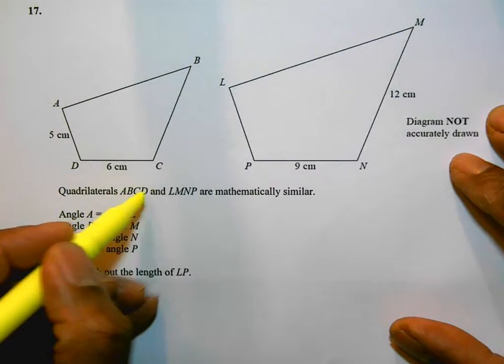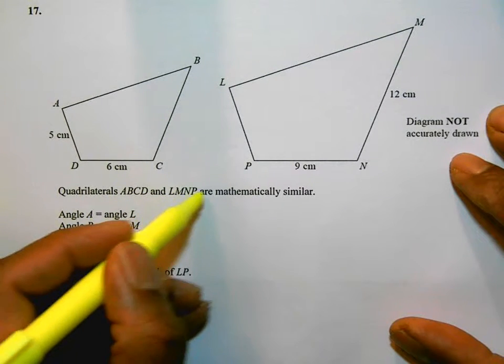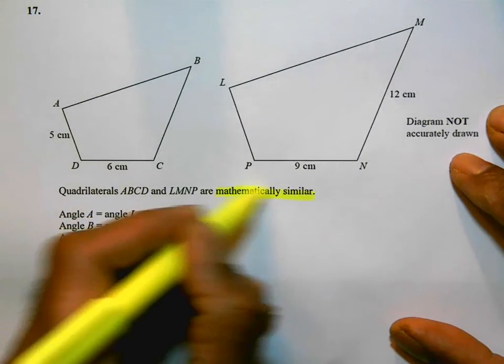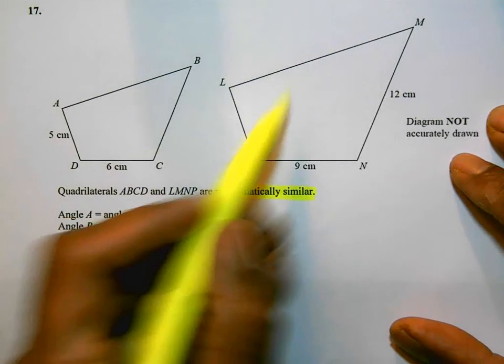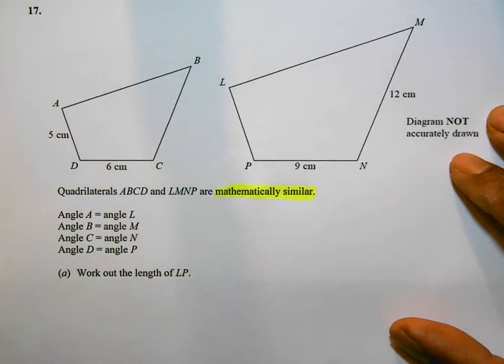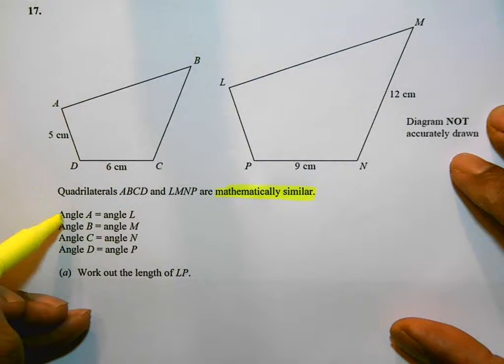Quadrilaterals ABCD and LMNP are mathematically similar. Okay, so that's what I was meaning, right? This here is an enlarged version of the other one, and they are therefore similar.